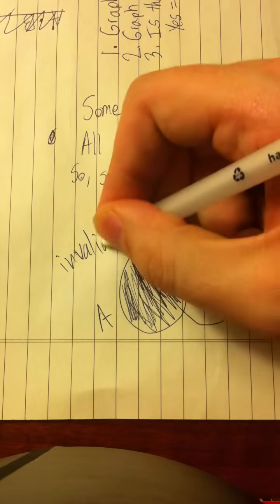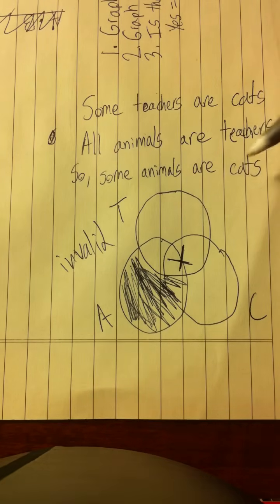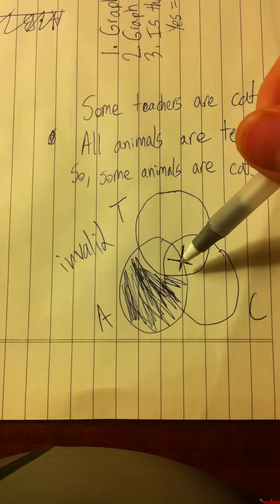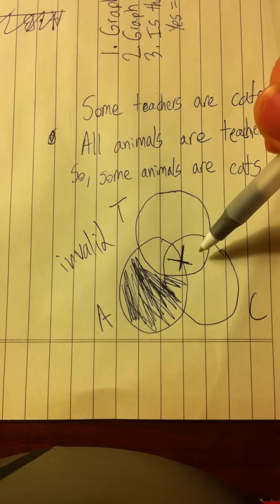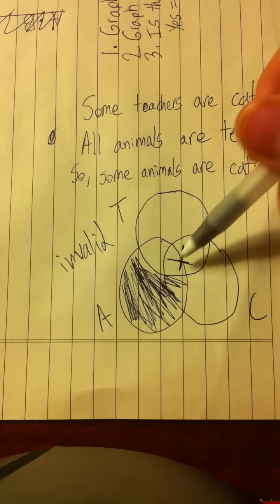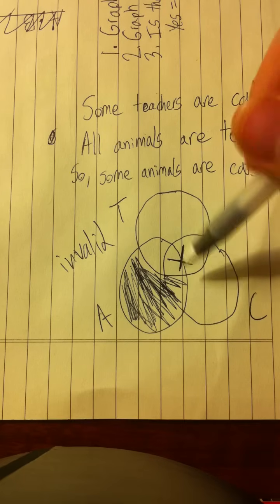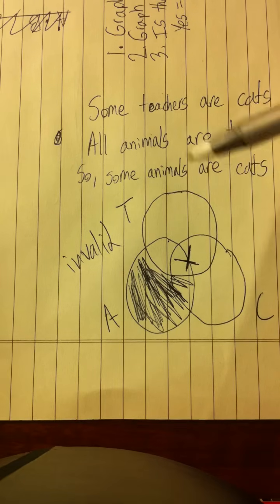But to proceed to step 3, just in case, some animals are cats. Well, I don't know. Is that X here or is it here? Because if the X was over here, it would be invalid. If the X was here, it would be valid, but I don't know which one, so I can't guess, so I have to make this one invalid. So these 2 examples show the difference between a valid and an invalid argument.